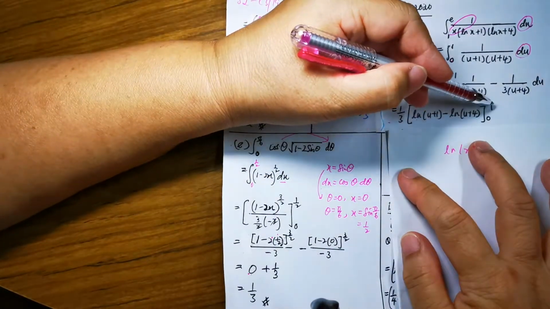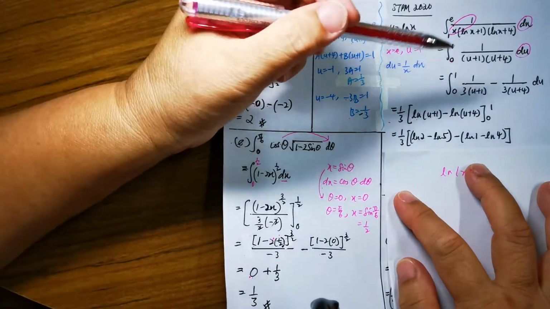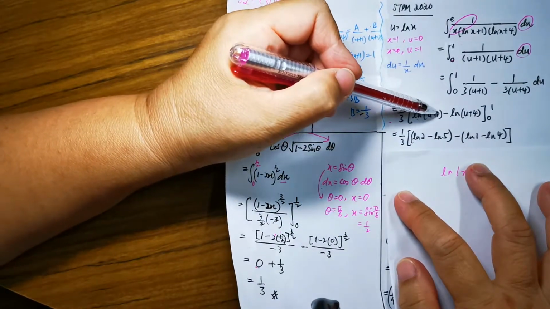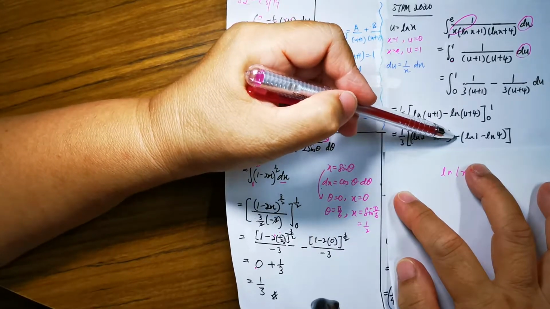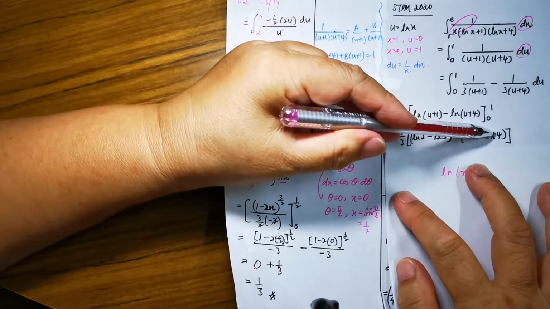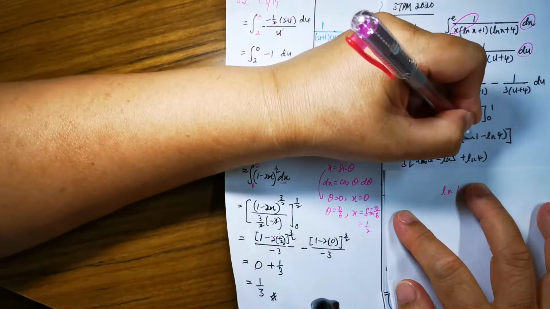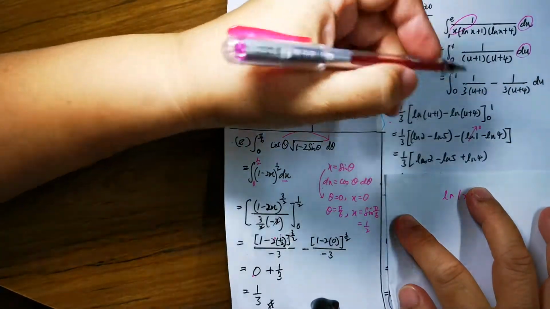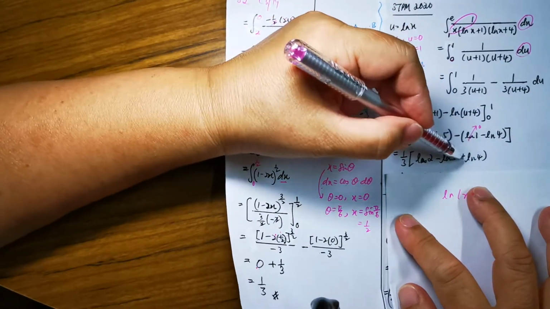Alright, then 0, 1. Okay, next step, sub in your upper and lower limits. Sub in 1 first. So 1 plus 1, ln 2. 1 plus 4, ln 5. Minus, sub in 0. So when you sub in 0, ln 1, and ln 4. Okay? So here we know that ln 1 is 0, right? Okay, so left 1/3, ln 2 minus ln 5 plus ln 4.